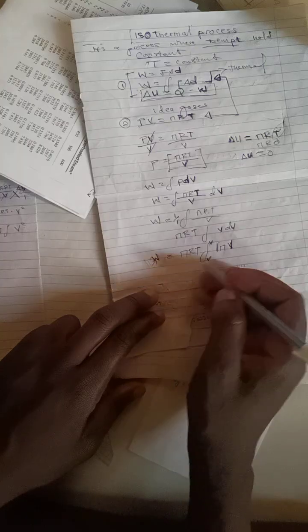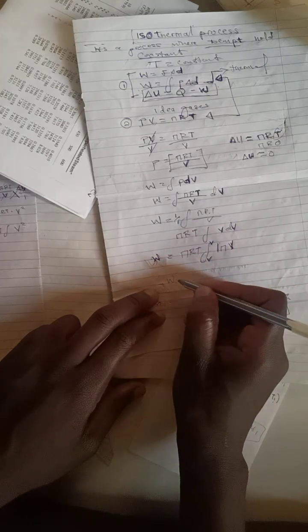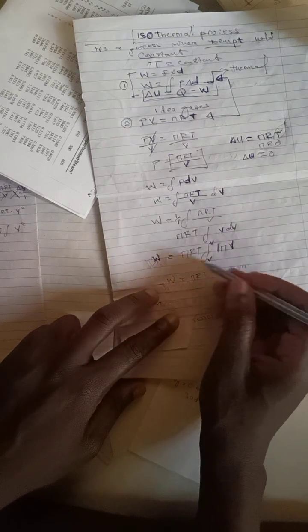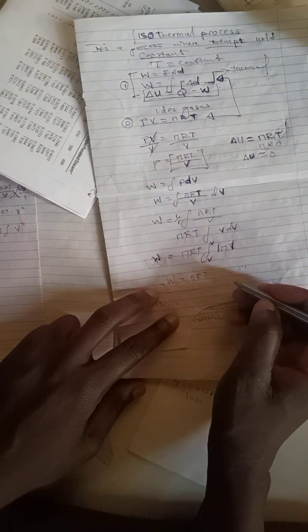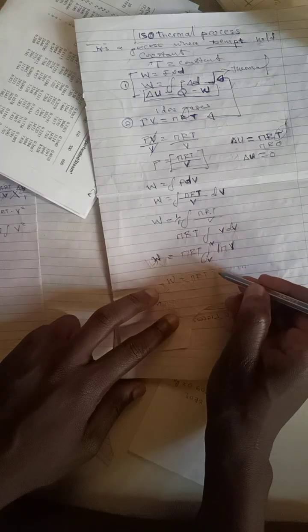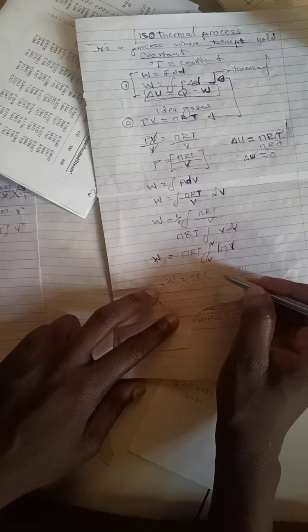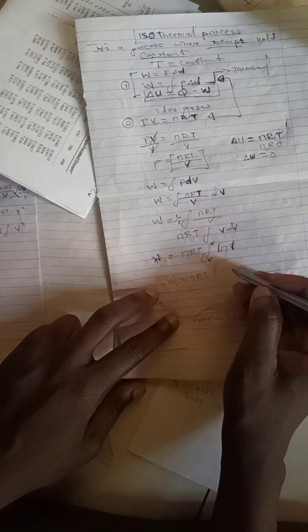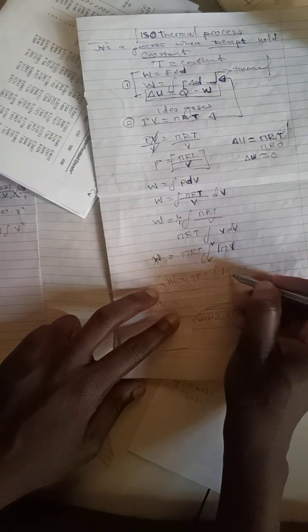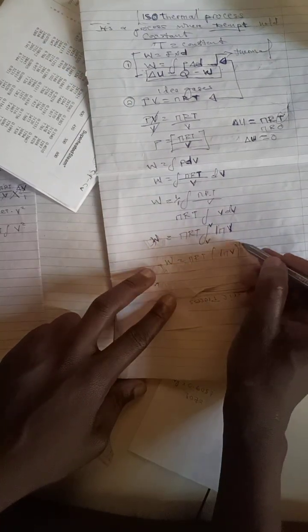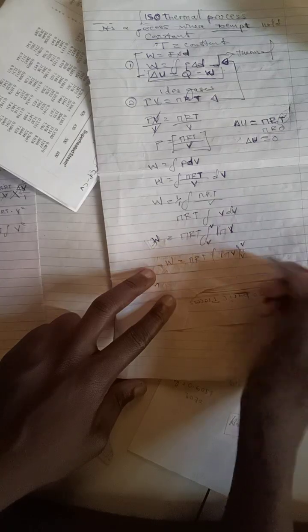Since it's a natural logarithm, W is equal to nRT times ln V, between final and initial.